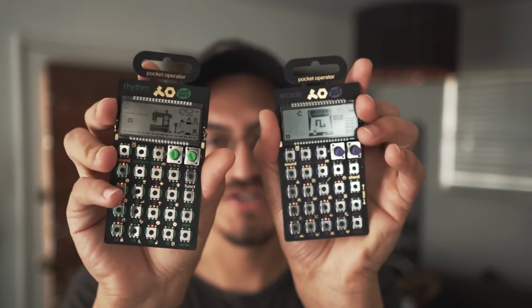Went to the local music store to buy 2 MIDI cables. Walked out of that same store with 2 drum machines. Don't know how I did it, don't know how it happened, ain't really gonna ask any questions, but this is gonna be a tutorial on how to get started with the Pocket Operator Arcade. So let's head over to the desk and get into it.